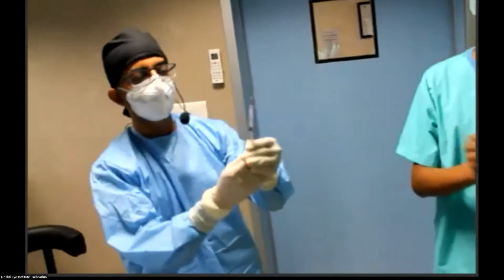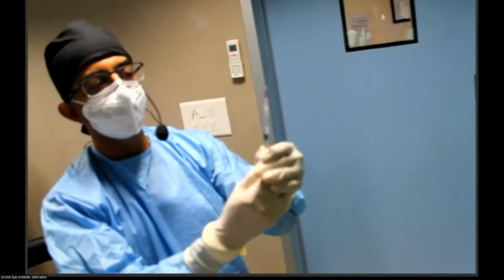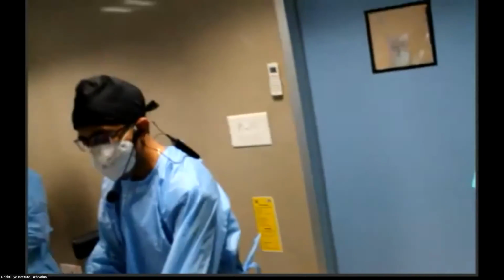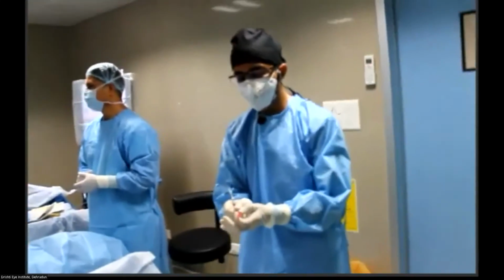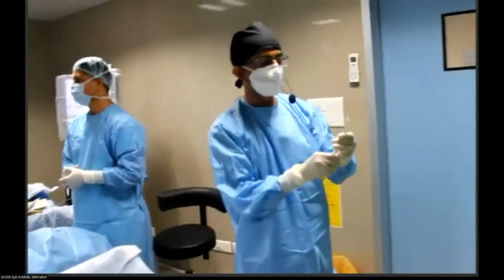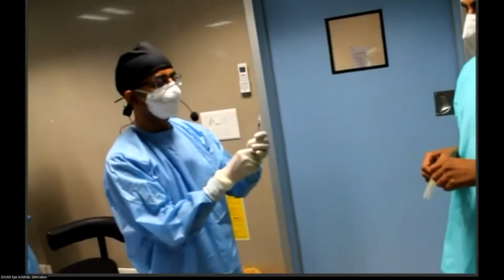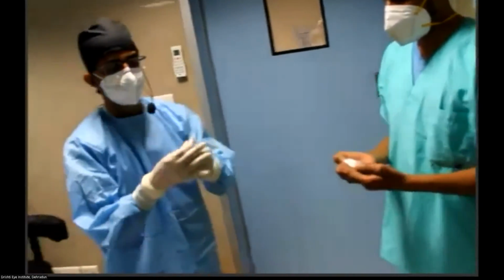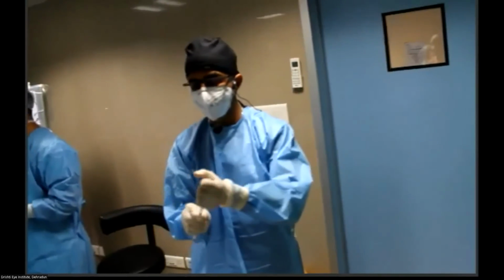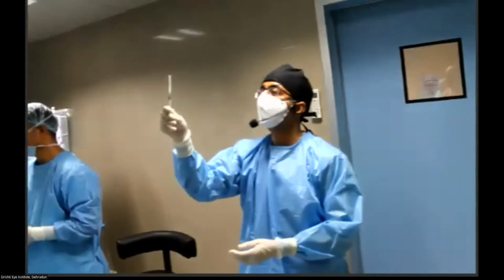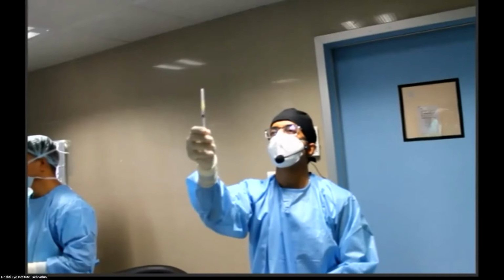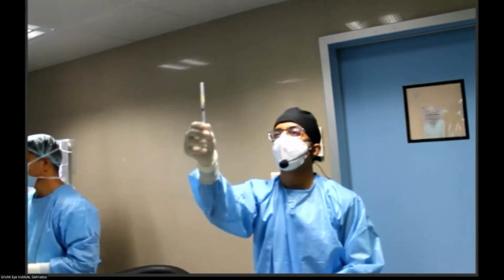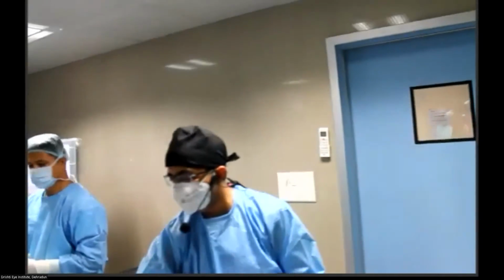So I managed to get almost the entire volume of the injection inside my 1 cc syringe. Now I take off the filter spike needle, and then I will just attach a 30 gauge needle to this, which we will be using for injection. Now I'll discard the air from this and make sure that the injection is ready to be used.